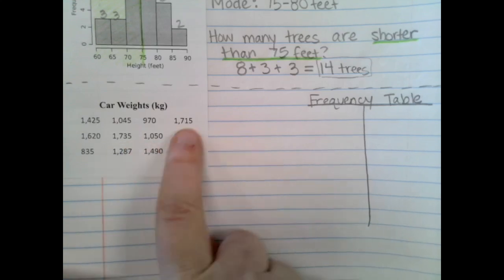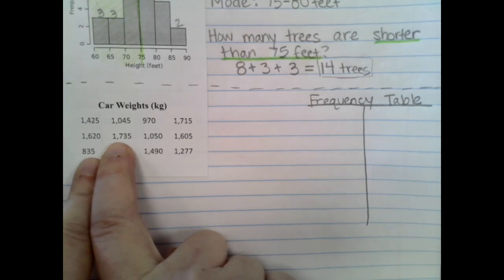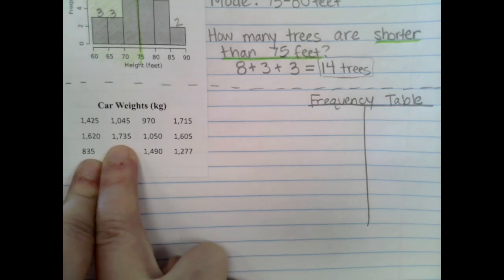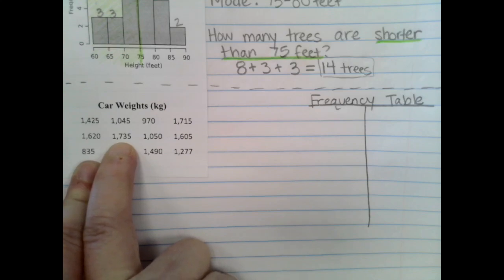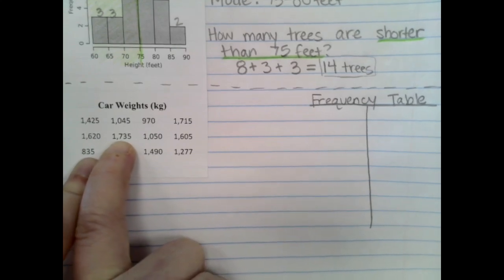1,735. So I'm going from about 800 to about 1,700. So should we count by 1s, 2s, 5s, 10s, 100s, 500s, 200s, 1000s? What would make the most sense to go from 835 to 1,735? Should we count by 1s? No, that's insane. Okay, so for sure, probably by what? At the very least by 50s. Hundreds would be a good one.